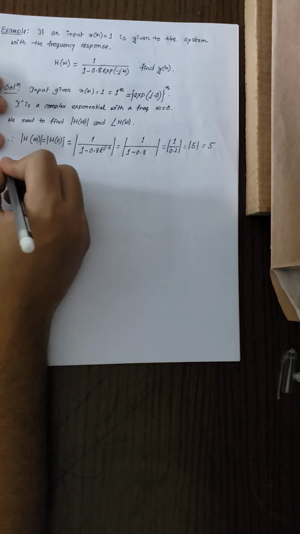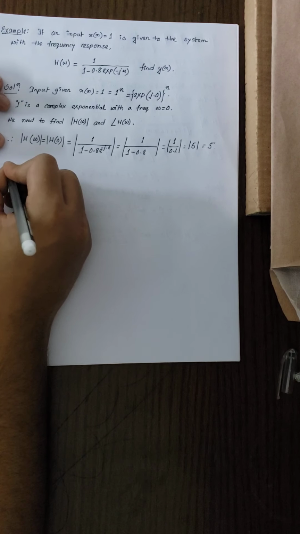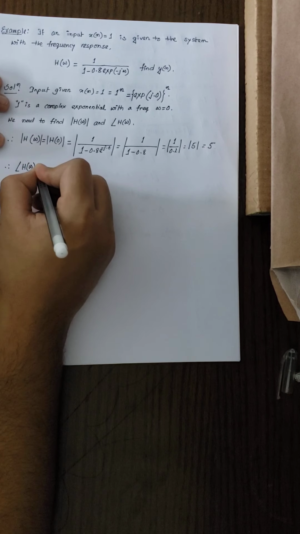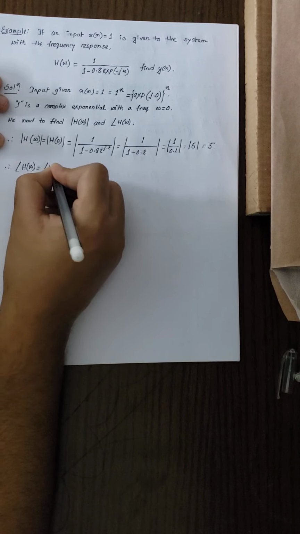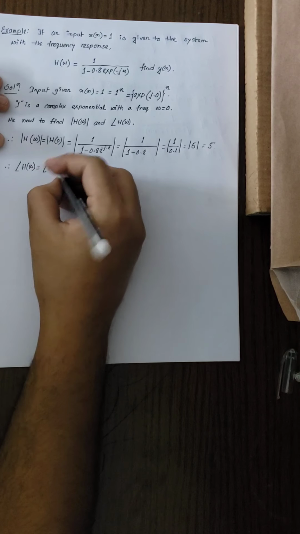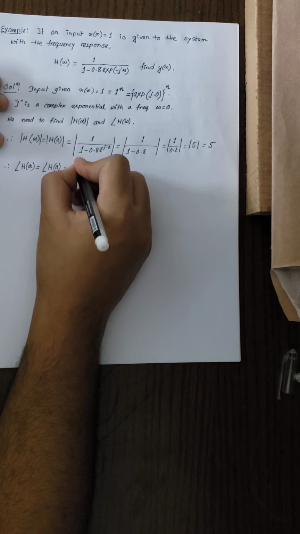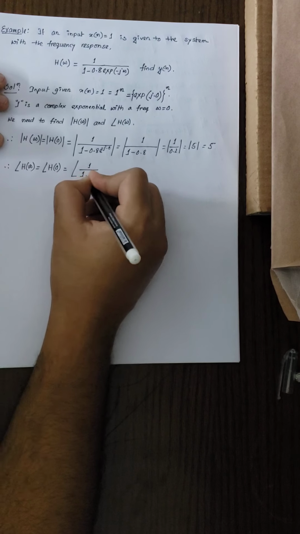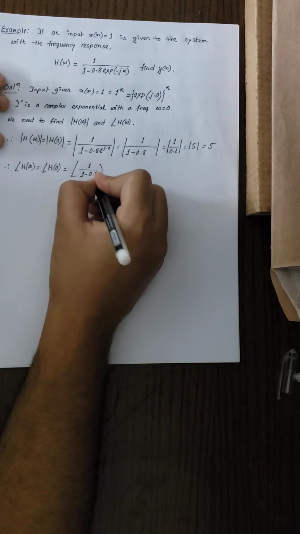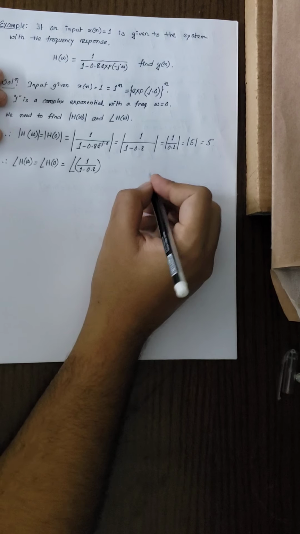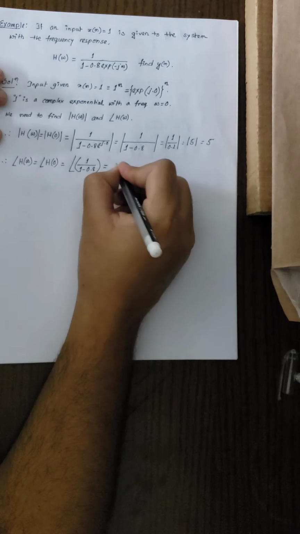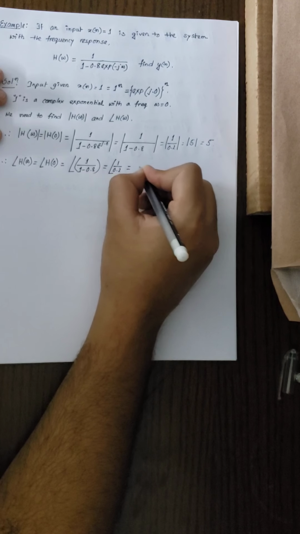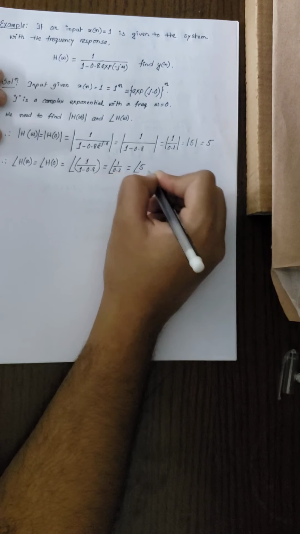Now let us move on to the phase response. So we can write angle of h of omega, omega in our case being 0, so h of 0 is equal to angle of 1 over 1 minus 0.8. Fair enough. So this will be angle of 1 over 0.2 and consequently angle of 5.